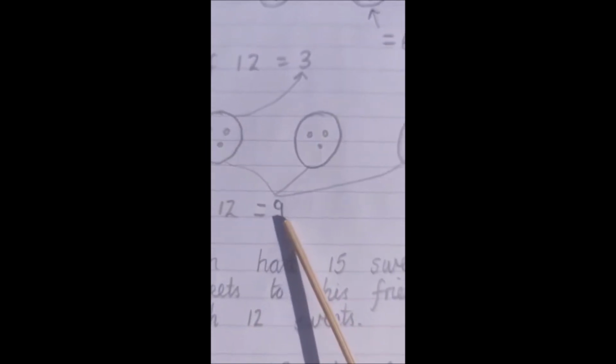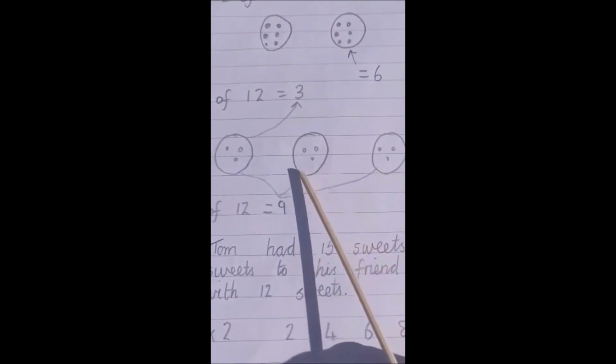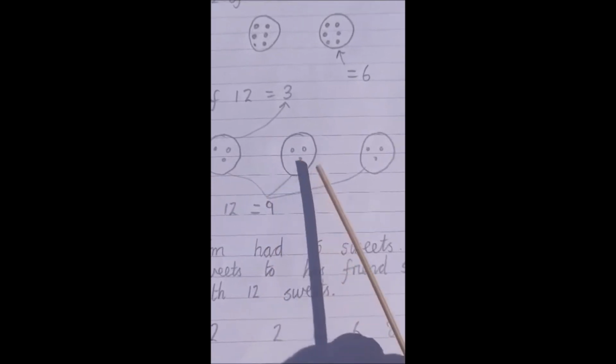So now we need to find out how many are in 3 groups all together, and the answer is 9. 3, 6, 9. Great stuff. Those fractions are really tricky, so stick with it and keep practicing. The more you practice, the easier it'll be.